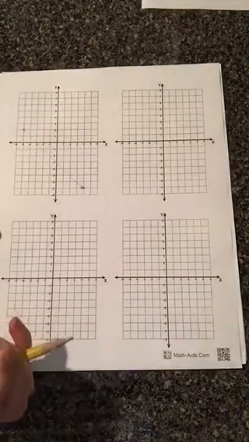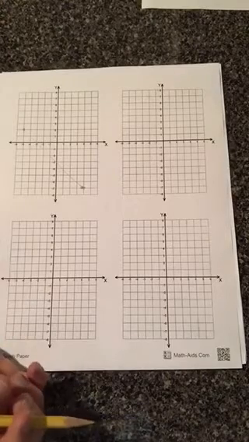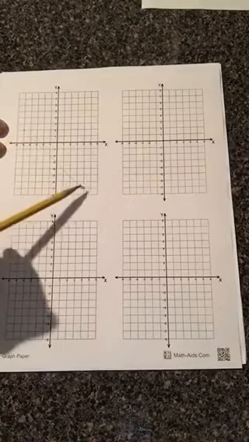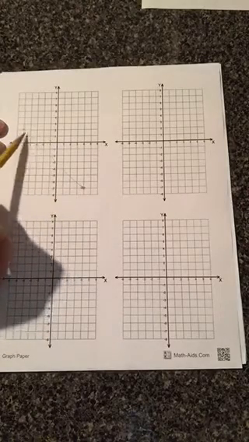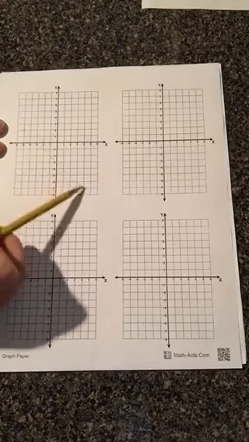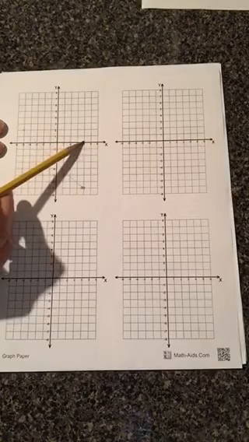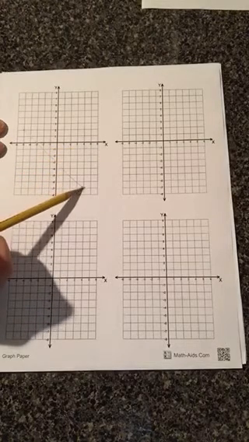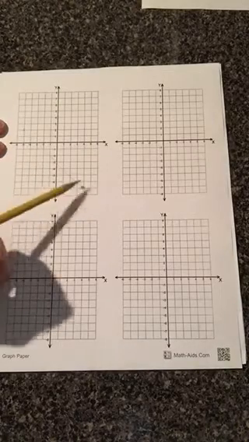Okay, for the next problem, this one's a little more difficult only because we're going to use negatives, but everything else is the same. So we want to find the distance between this point here and this point here. This point is -5, 2. And this point is, you're going to go over 1, 2, 3, 4, +4, and you're going to go down to -7. So 4, -7. Those are the 2 points we want to find this distance.